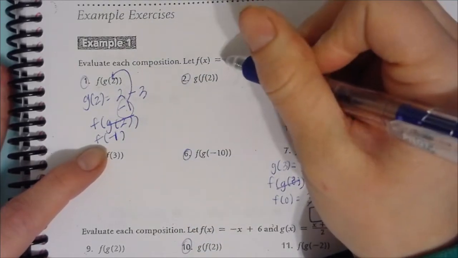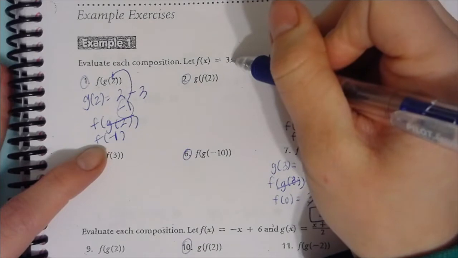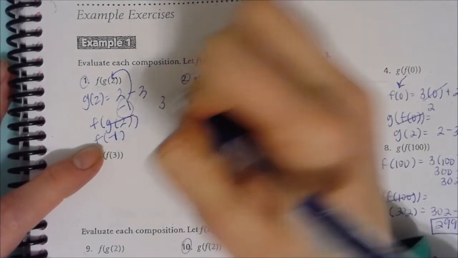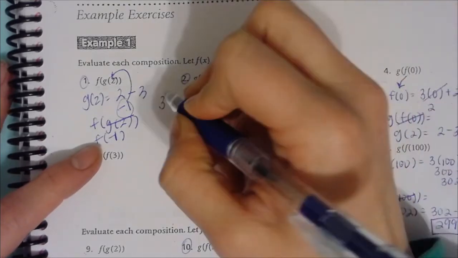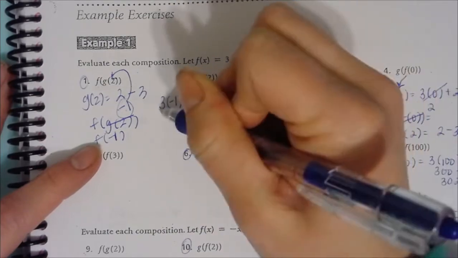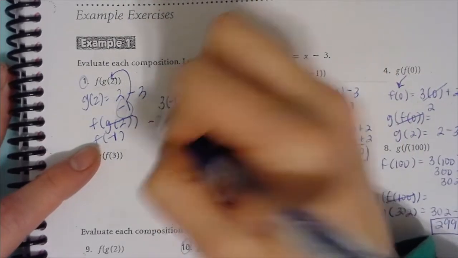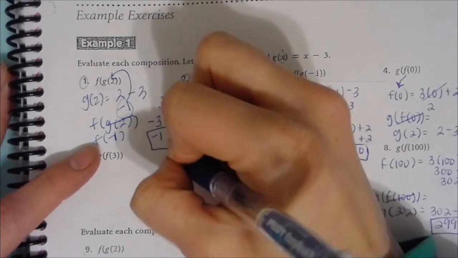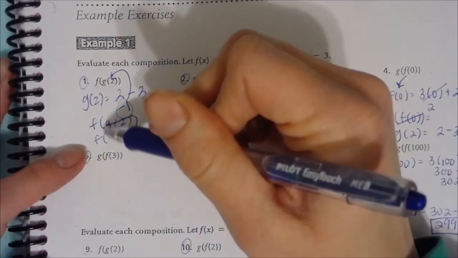So we look at our f function. I'm going to take out my x and replace it with negative 1. So we have 3, and since the 3 and x are right next to each other, they get multiplied. So 3 times negative 1 plus 2. 3 times negative 1 is negative 3, and negative 3 plus 2 is negative 1. So my answer is negative 1. You have to go from the inside out, okay?